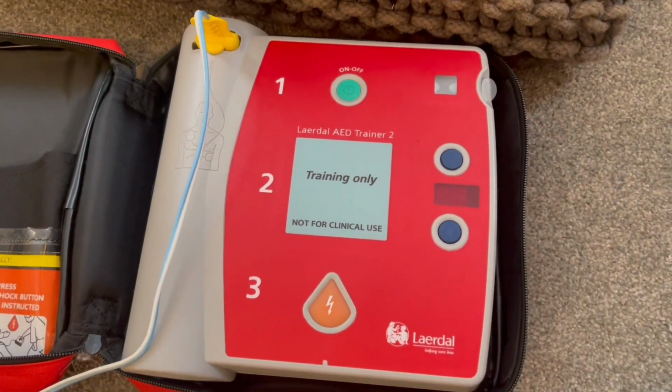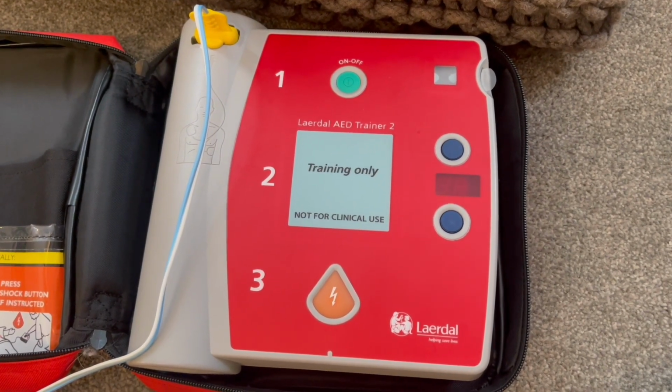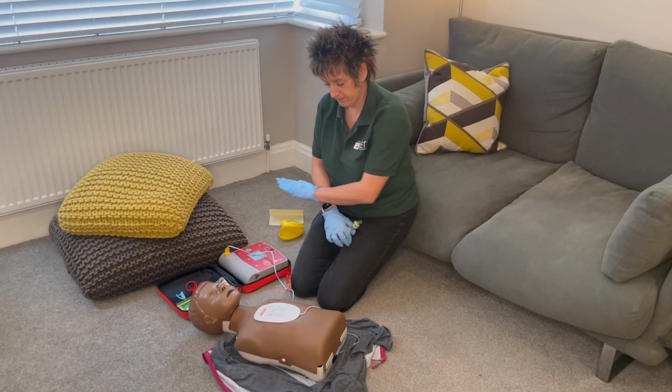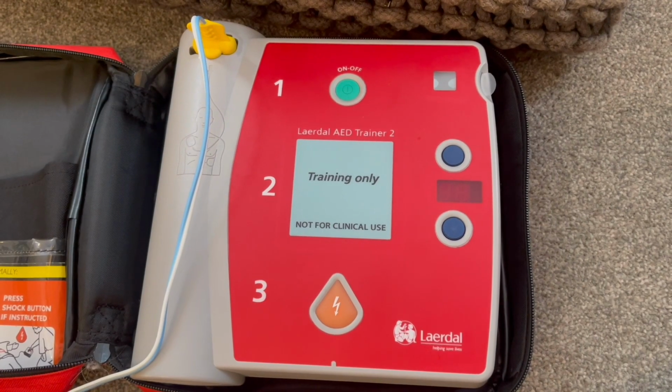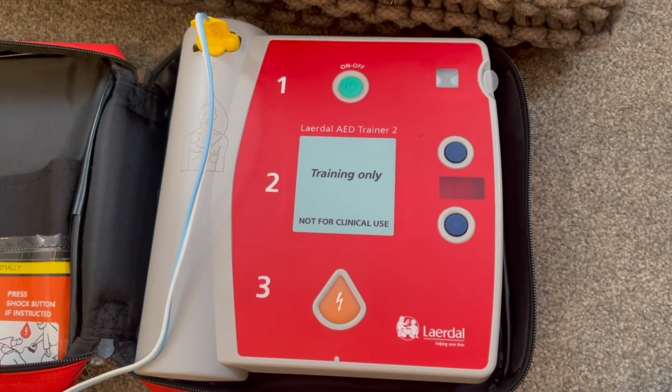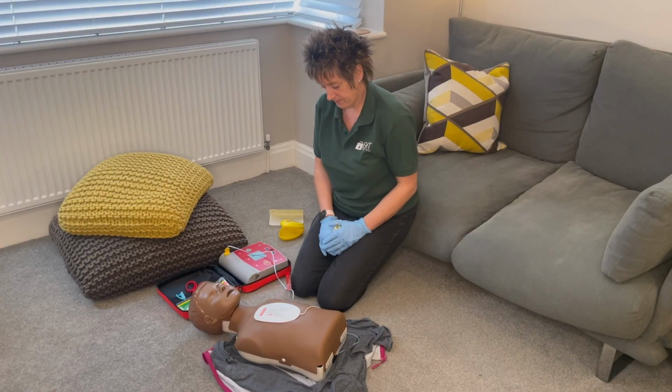Analyzing heart rhythm. Do not touch the patient. So it's looking for a shockable rhythm, so we're making sure we're not touching the casualty as it's doing that. Shock advised. Charging. Stay clear of patient. Now as it's charging, we're making sure everyone is standing back.